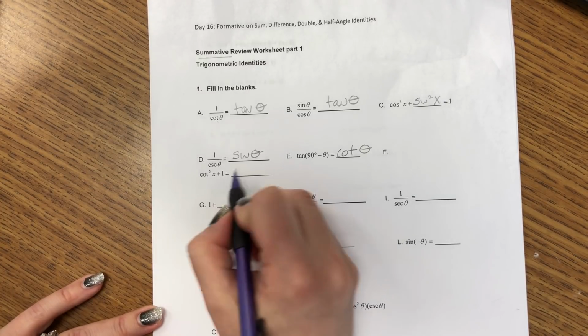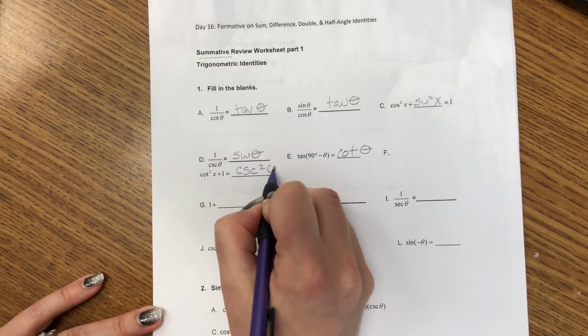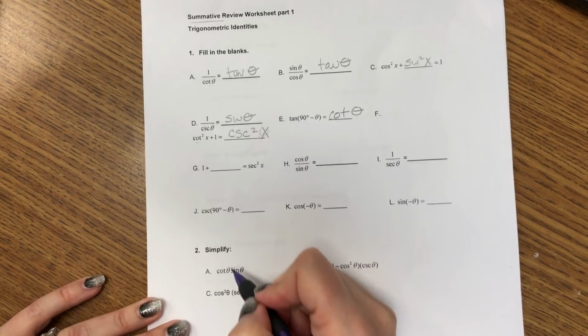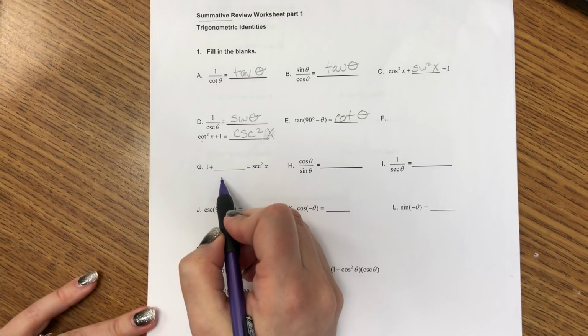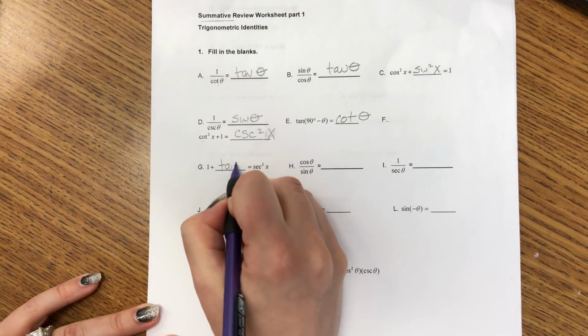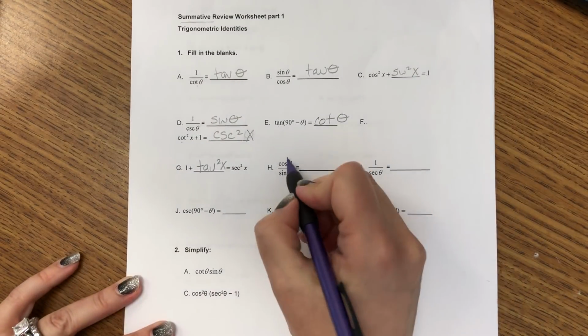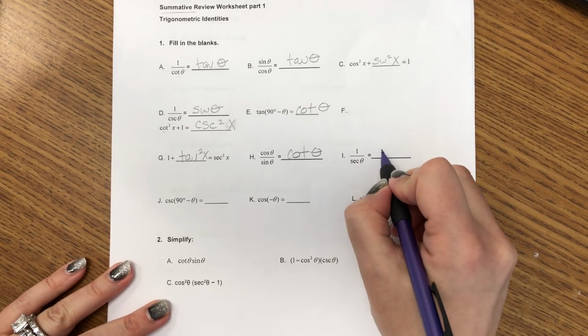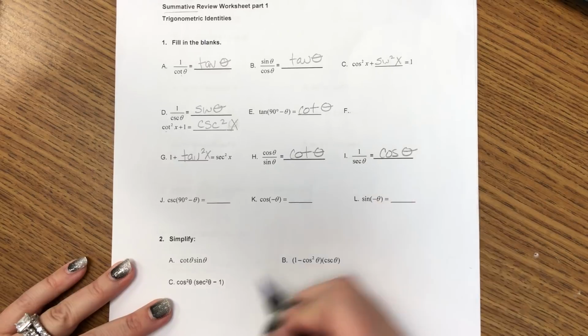Cotangent squared plus 1 is cosecant squared. Oops, it's an X. 1 plus something is secant squared. That's tangent squared. Cosine over sine is cotangent. The reciprocal of secant is cosine.